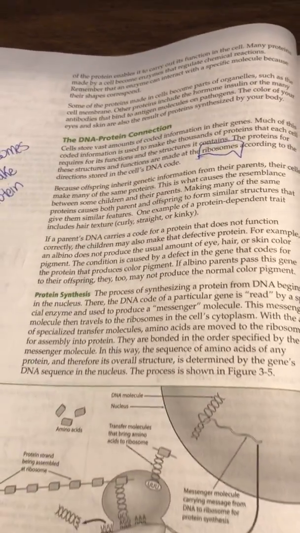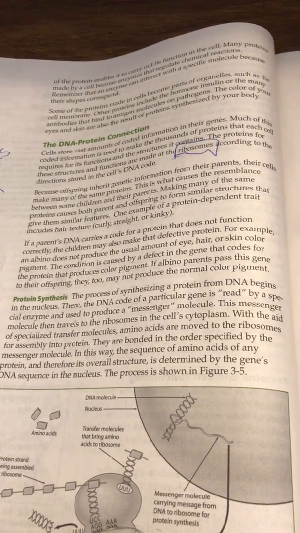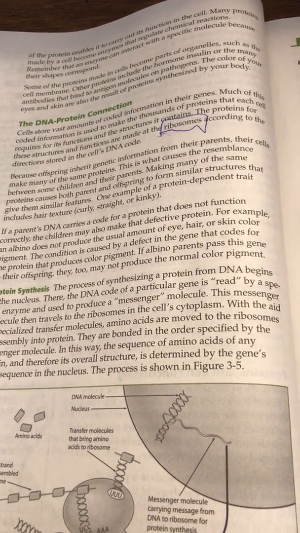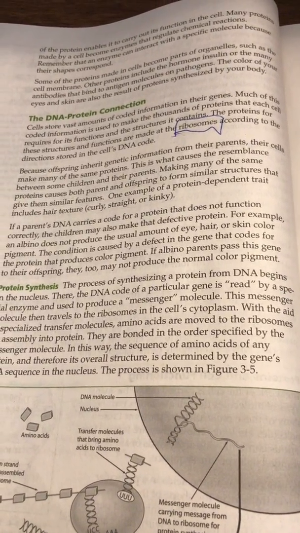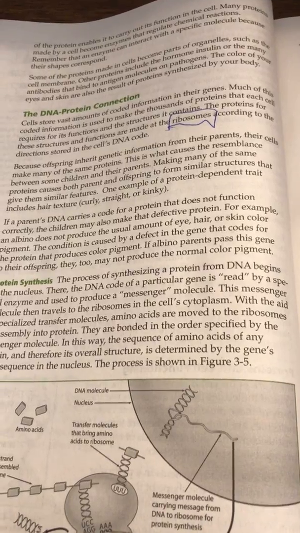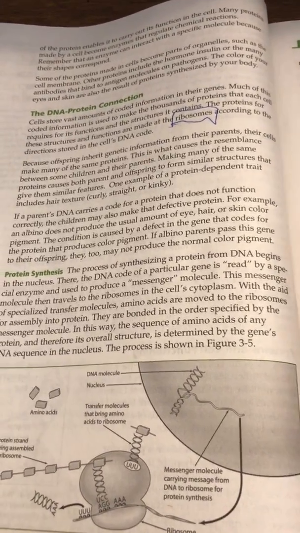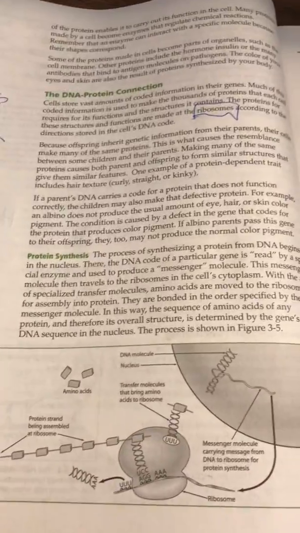Because offspring inherit genetic information from their parents, their cells make many of the same proteins. This is what causes the resemblance between some children and their parents. Making many of the same proteins causes both parents and offspring to form similar structures that give them similar features. One example of a protein-dependent trait includes hair texture: curly, straight, or kinky.